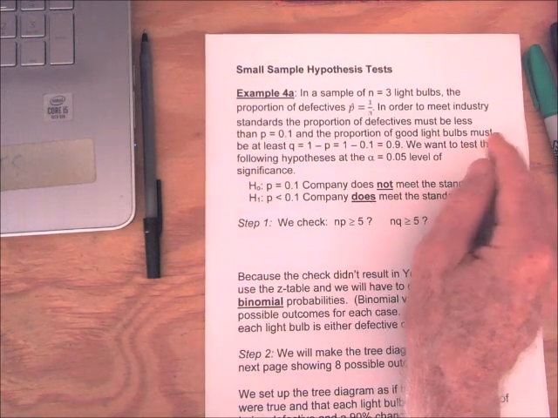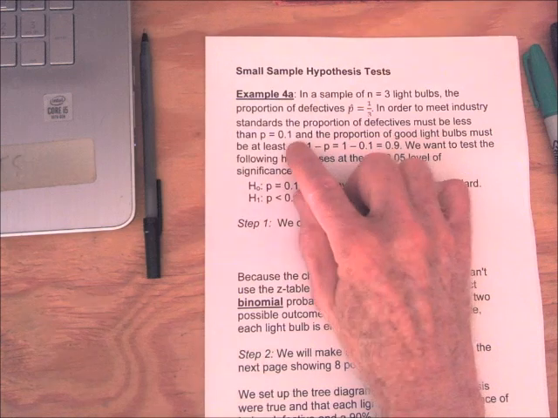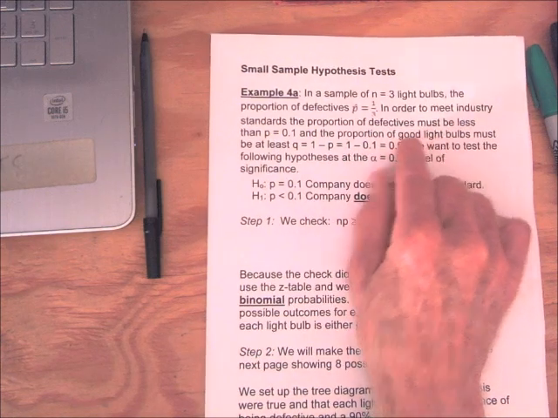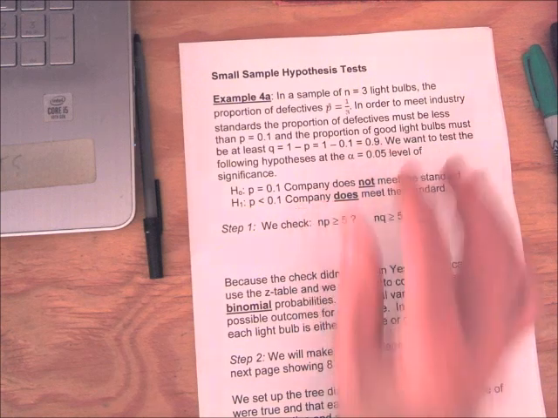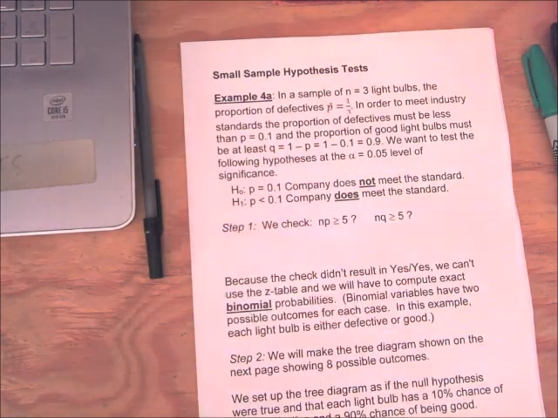And the proportion of good light bulbs, so that's represented by the letter P. Proportion of good light bulbs, Q, is going to be 1 minus P, which would be 0.9. So we want at most 0.1 defective and at least 0.9 that are good.